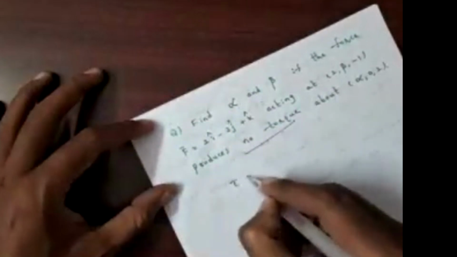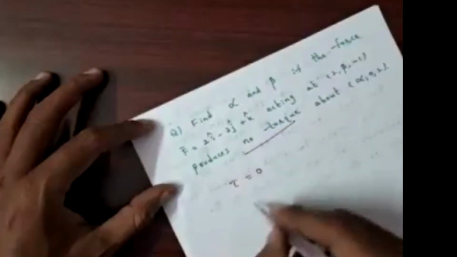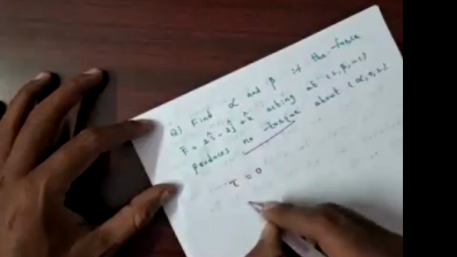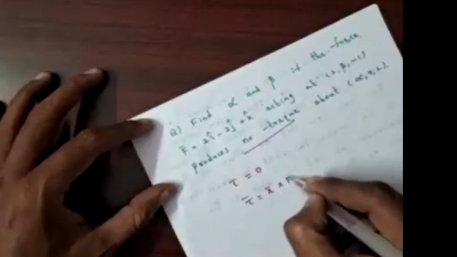Find alpha and beta if the force F bar equal to 2i cap minus 3j cap plus k cap acting at 2 comma beta comma minus 1 produces no torque about alpha comma 0 comma 2. So torque is 0. The problem very clearly mentions the torque equal to 0. When the torque equal to 0, what is the formula? Tau bar is equal to R bar cross F bar.